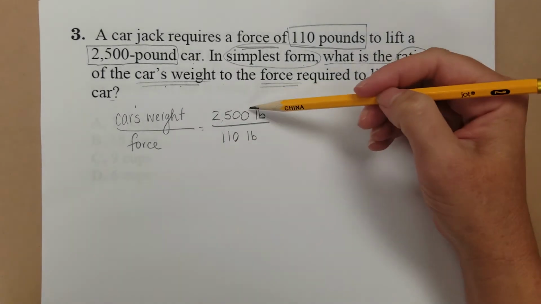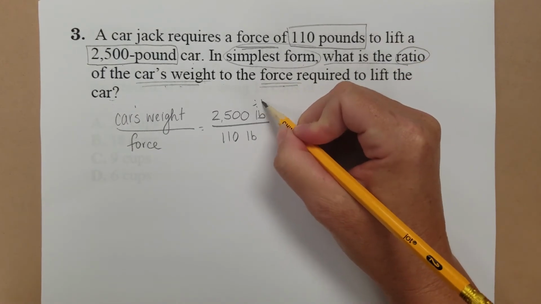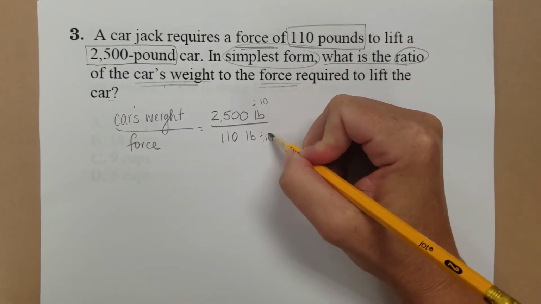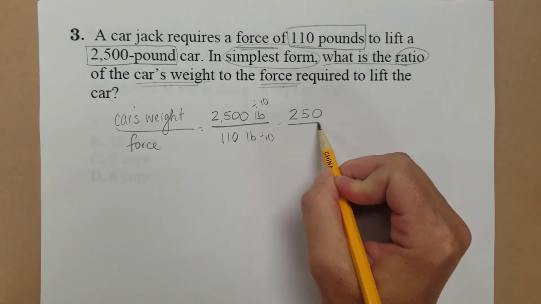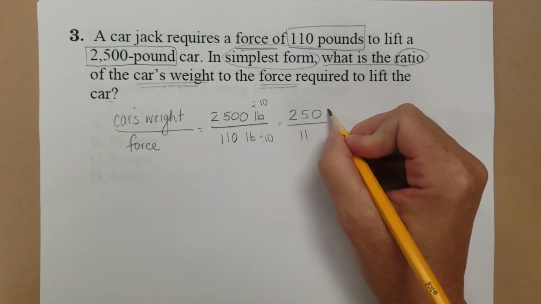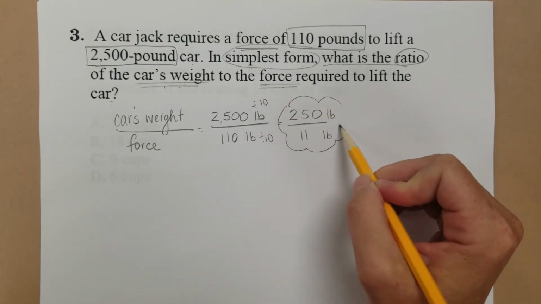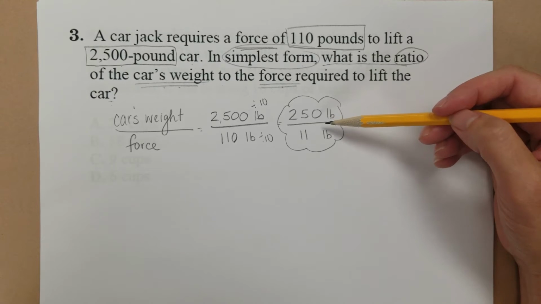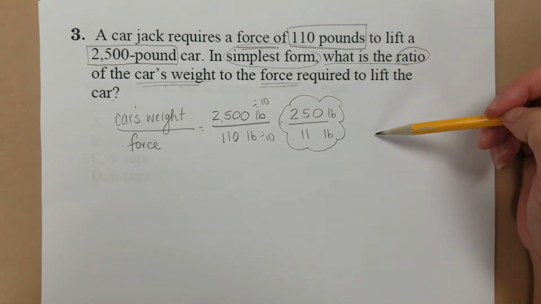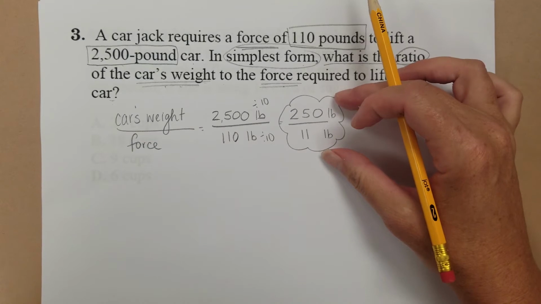To simplify this ratio, I can divide the top by 10 and the bottom by 10. And I would get 250 over 11. You do not need to reduce it any further than that because you would get a mixed number or maybe a decimal. So it's okay to leave it like this.